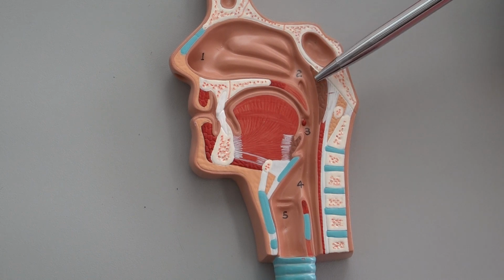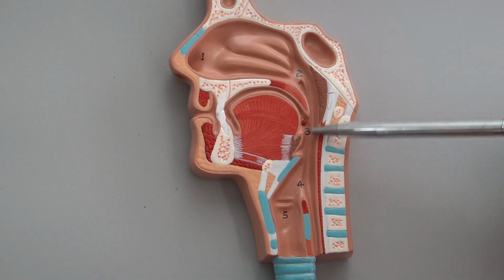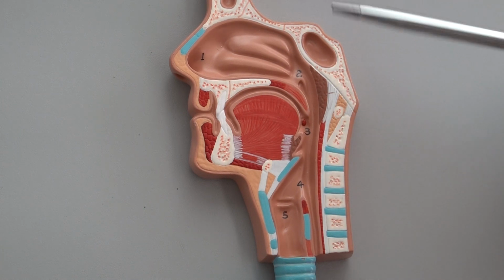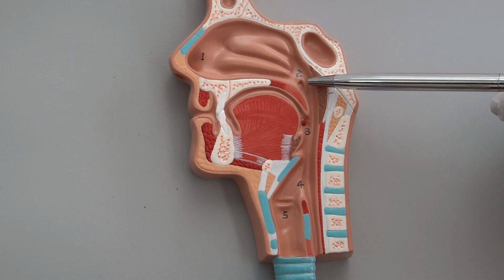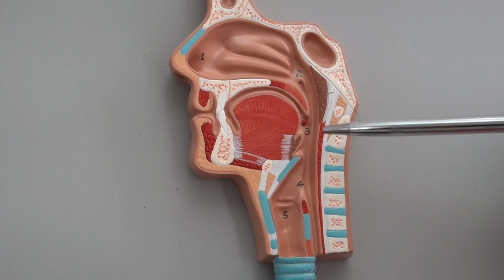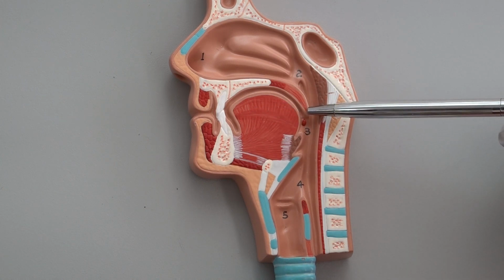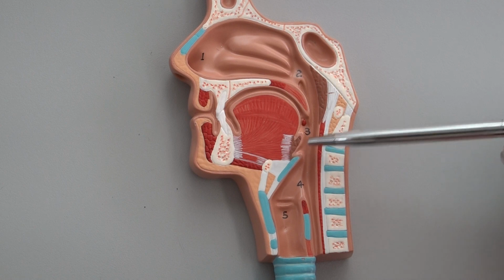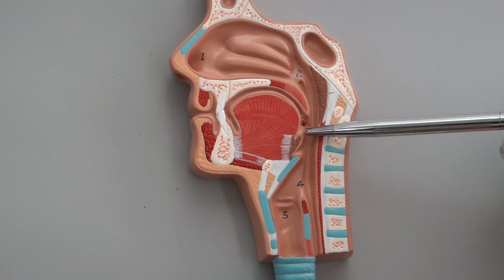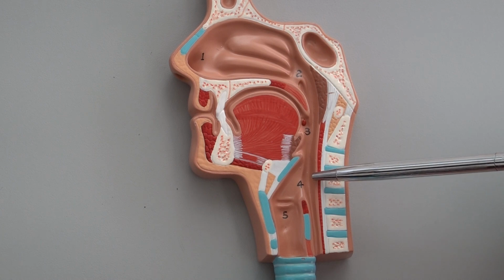Now I move to the pharynx, which is a funnel-shaped tube. It's about 13 centimeters, and we divide it into three parts. The upper part, which is behind the nasal cavities, up to the soft palate, is called the nasopharynx. Then the part that is in the middle and is behind the oral cavity, from the soft palate to the upper edge of the epiglottis, is the oropharynx. And the most inferior part of the pharynx is the laryngopharynx.